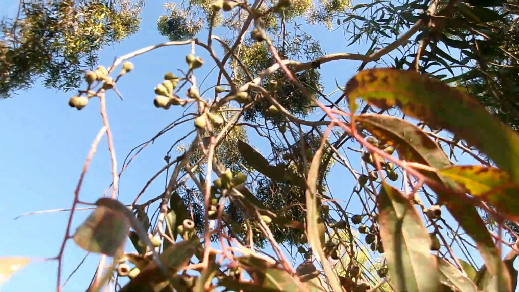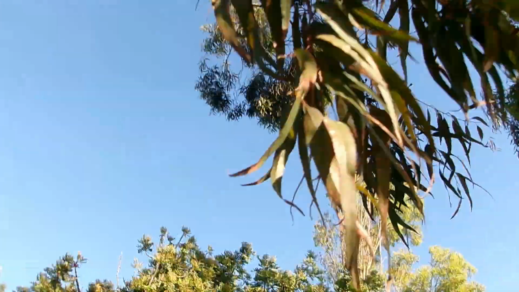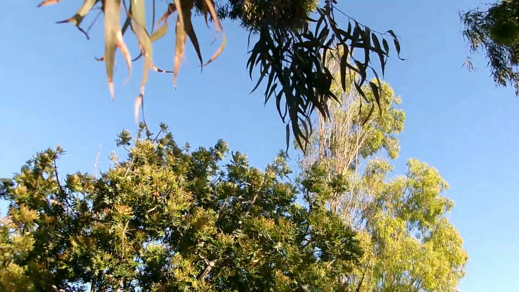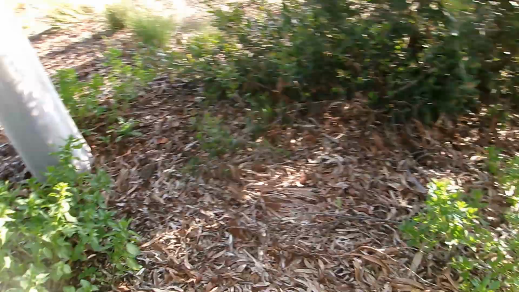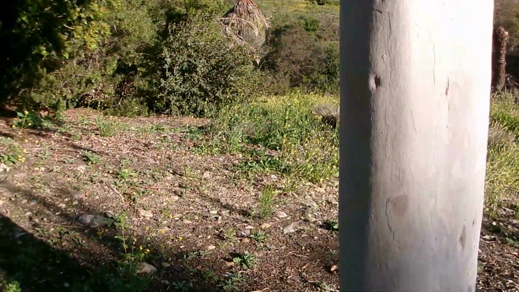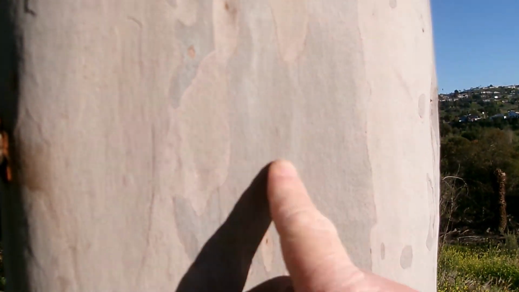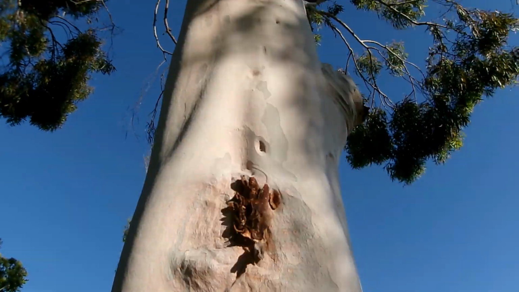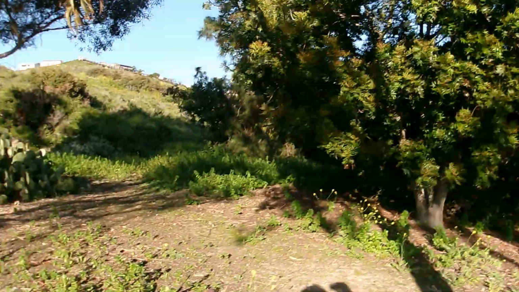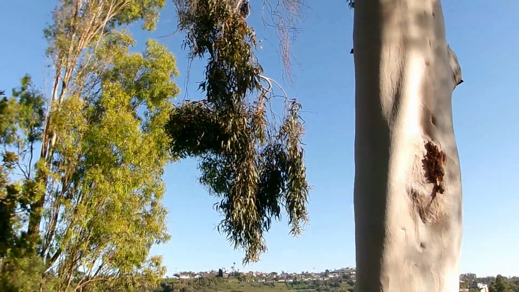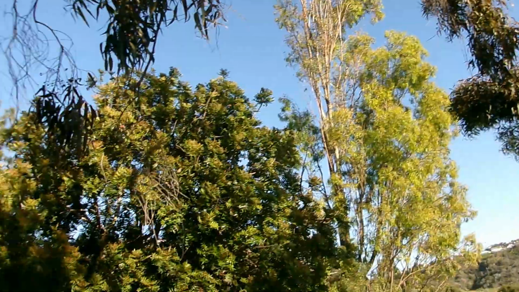The leaves have a very nice citronella aroma. The bark on Corymbia citriodora tends to be whiter. It's also mottled and splotched, and it peels. But it tends to be a little bit whiter. But like Eucalyptus camaldulensis, Corymbia citriodora also has a weeping habit.